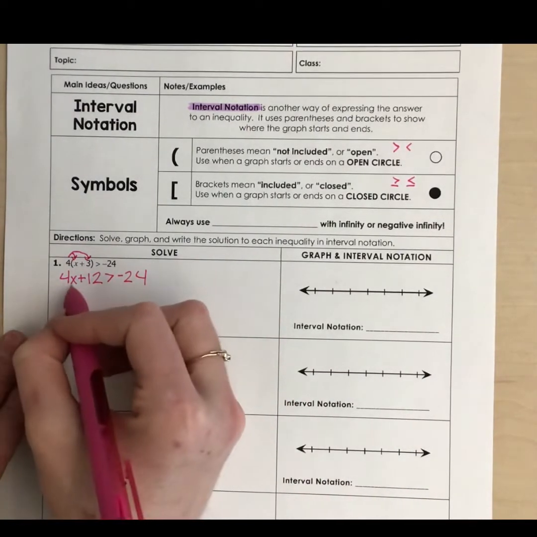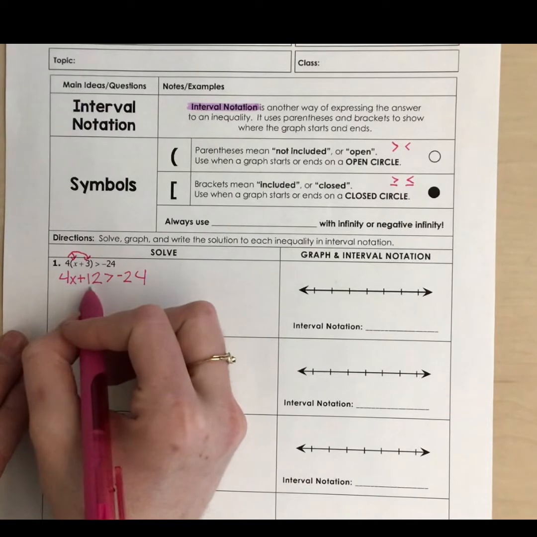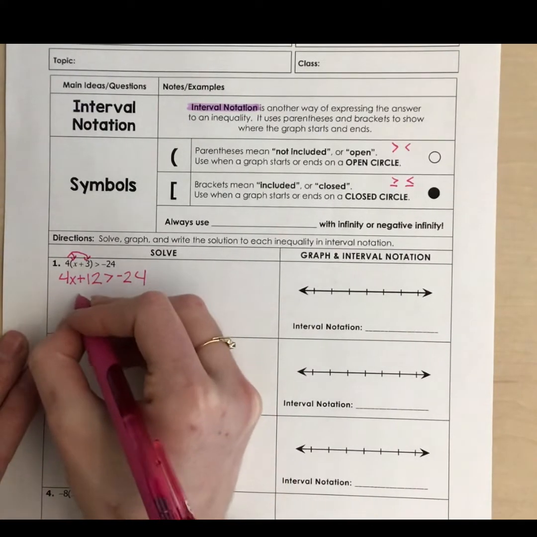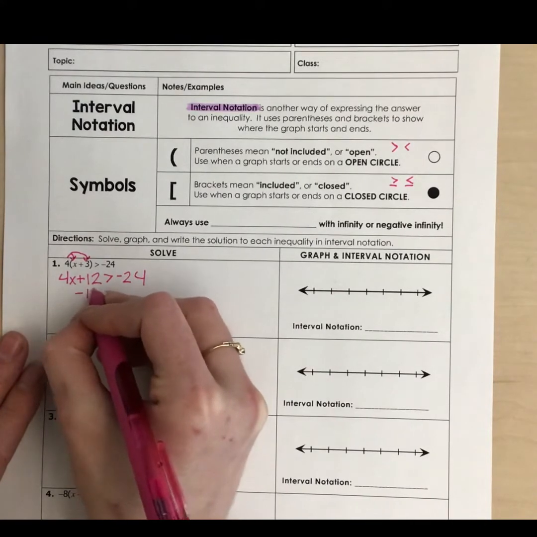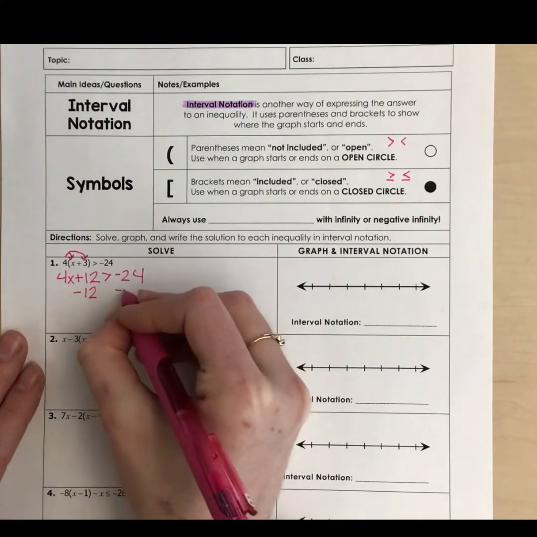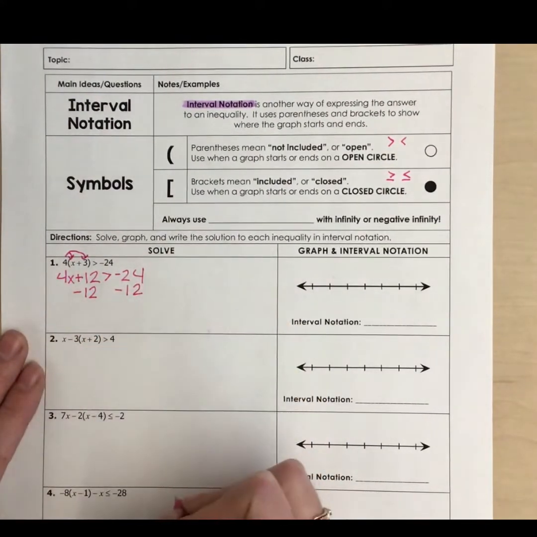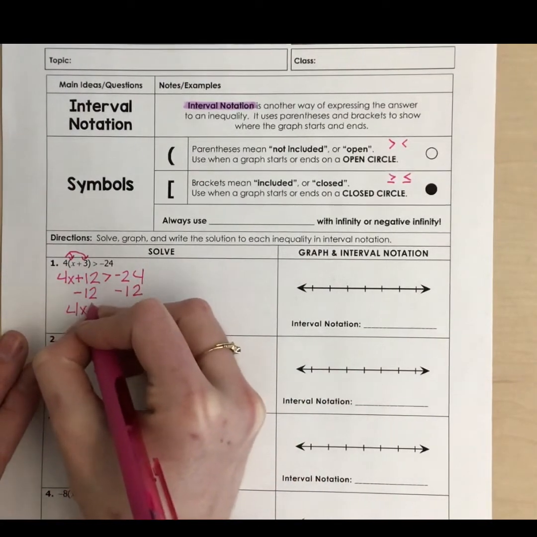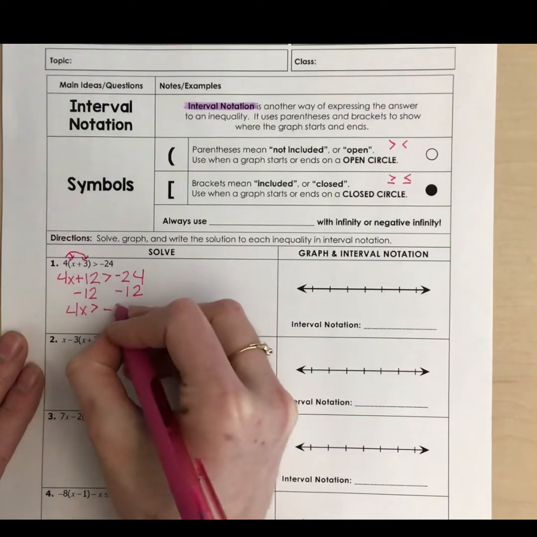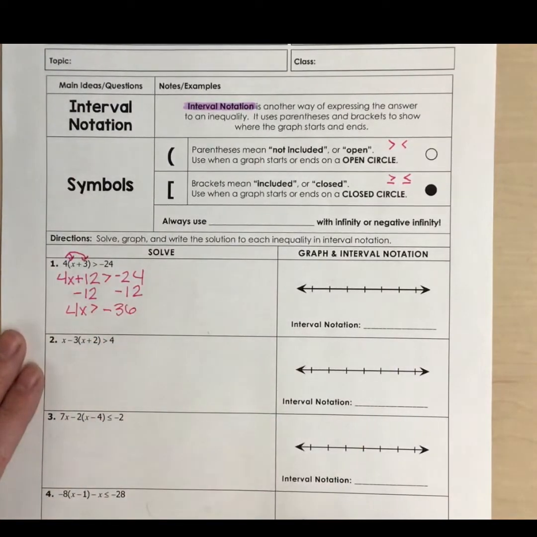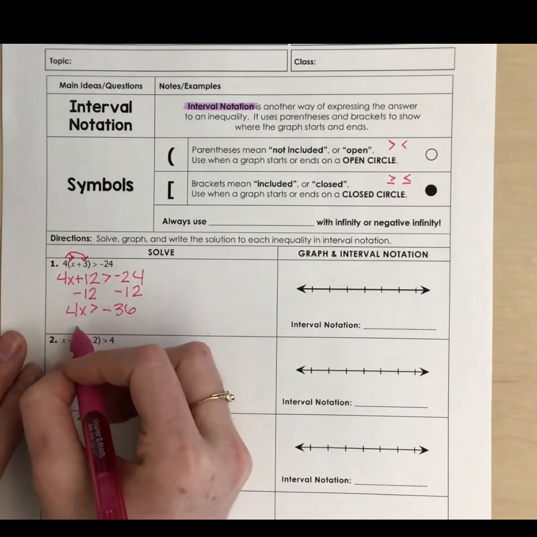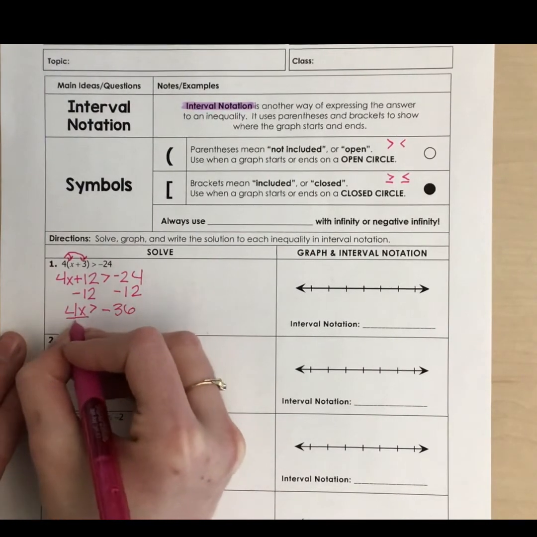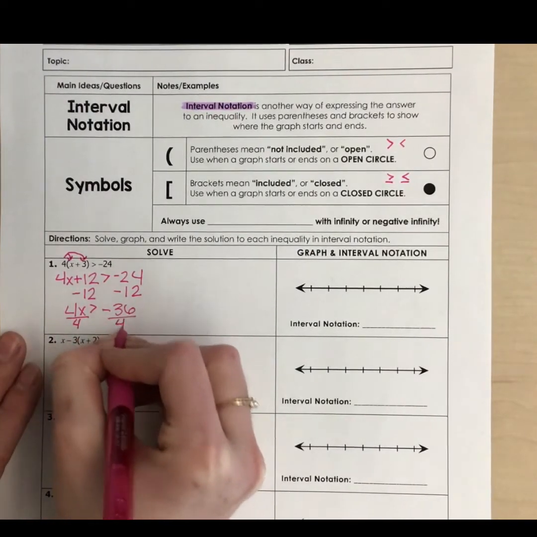Now, I have 2 terms over here on the side with x, but I only want x to be by itself. So I need to get rid of this 12 since it's not a like term. And to do the opposite of adding, we're going to subtract 12 from both sides. So we'd have 4x is greater than negative 36. But I said I don't want 4x, I want just x. Since I have 4 times x, I need to divide both sides by 4.